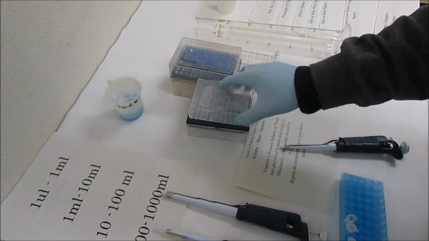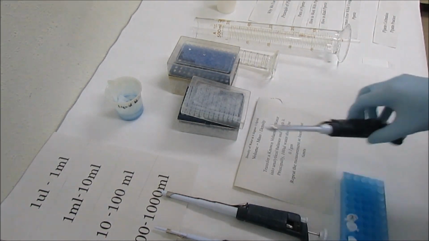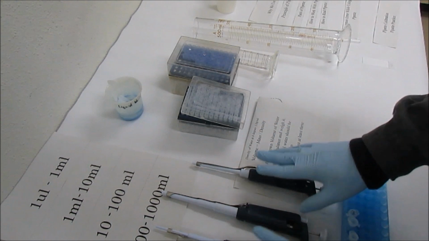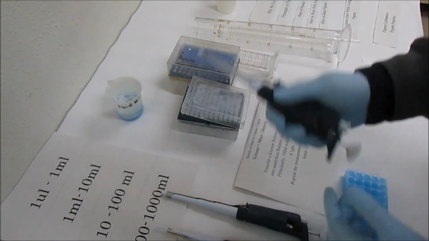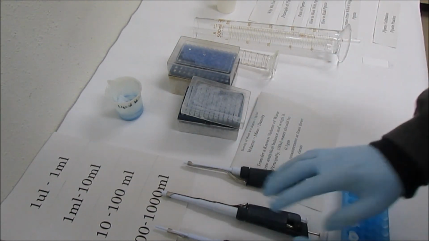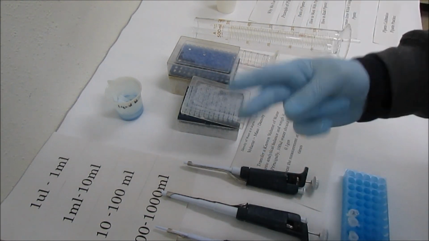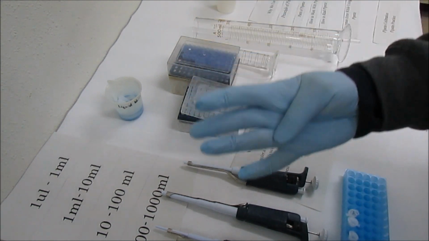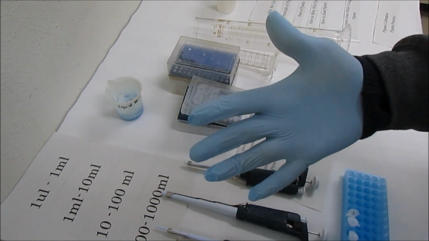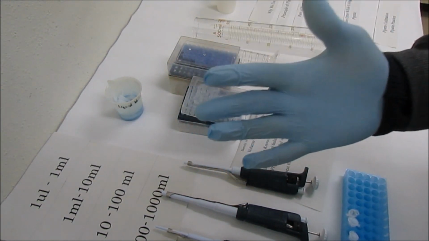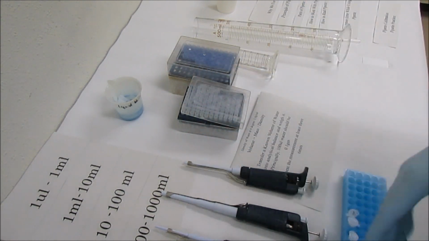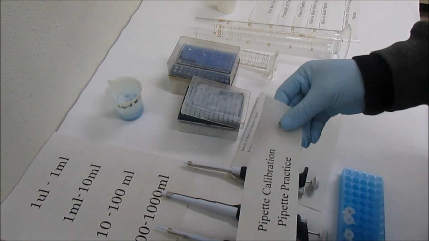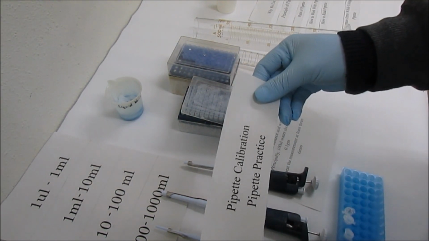So, a quick overview. What are the common errors? First is reading the pipettes, when you get an error in reading. Second, the selection of the pipette is very important. Third is correctly using the plunger. Fourth is aspirating the liquid properly, and fifth is expelling the liquid properly. These are the 5 things that you need to take care of all the time. The last one is pipette calibration and pipette practice.